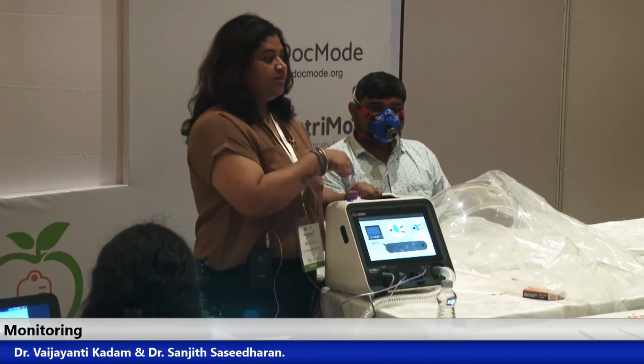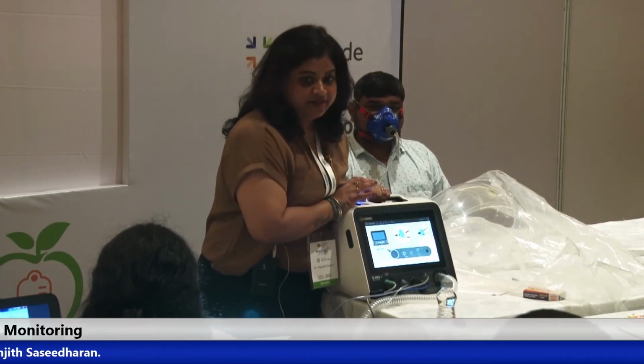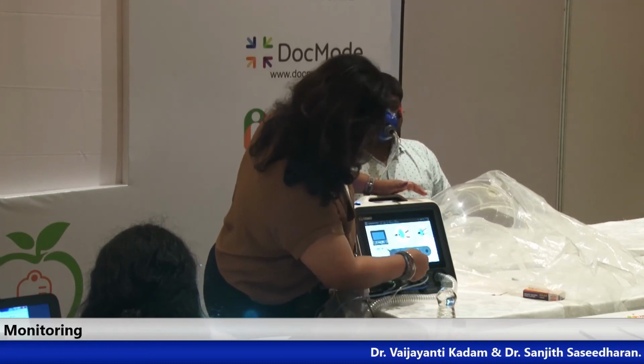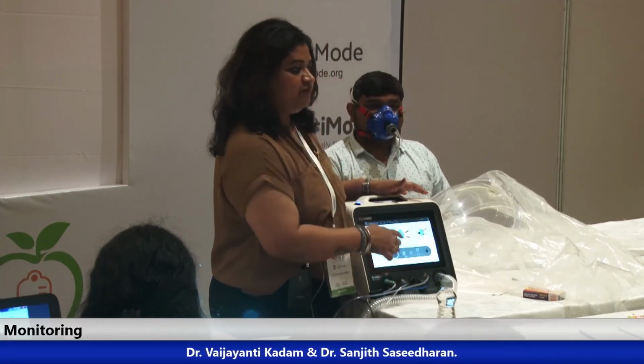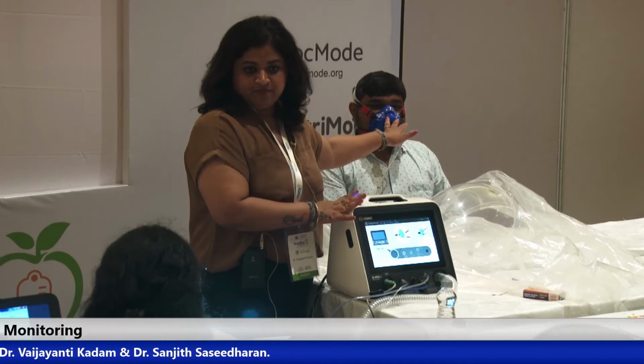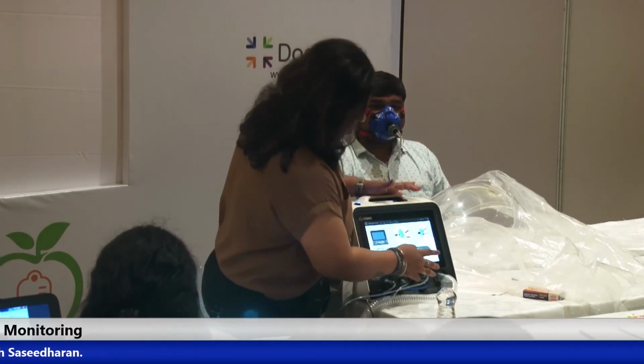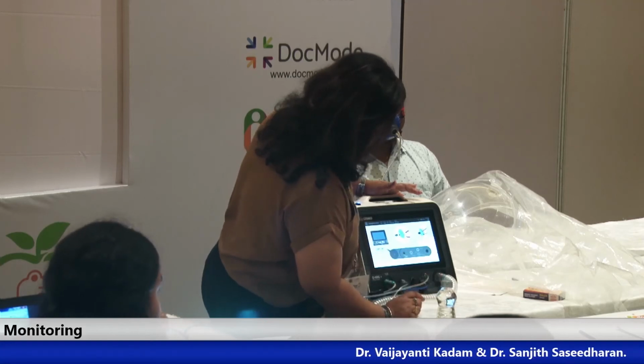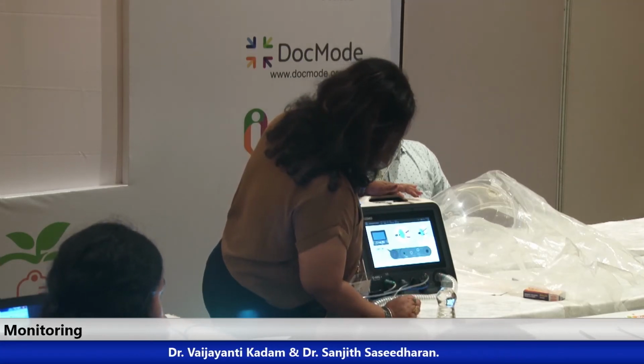All right, now what is happening? It is auto calibrating. Once it is attached, it tells me to connect the patient circuit while calibrating. We have already connected the patient. Once it gets calibrated, it will say start, then I will start. This will take some time.